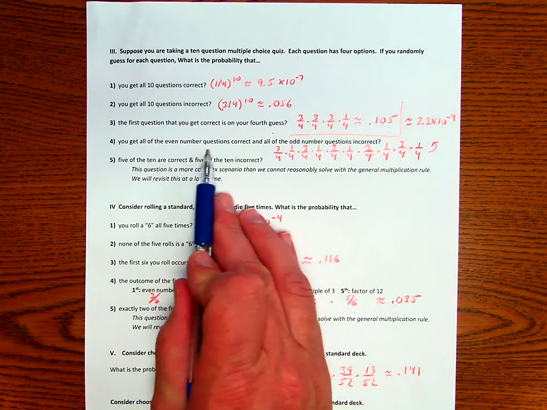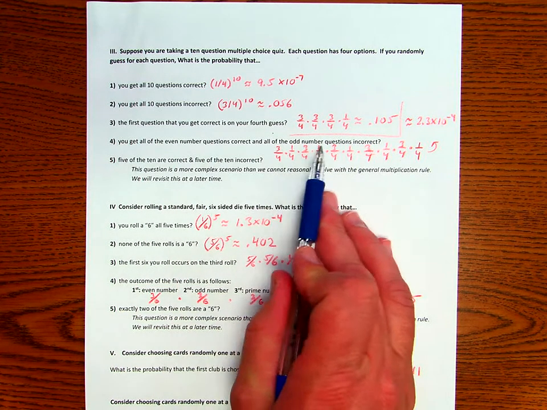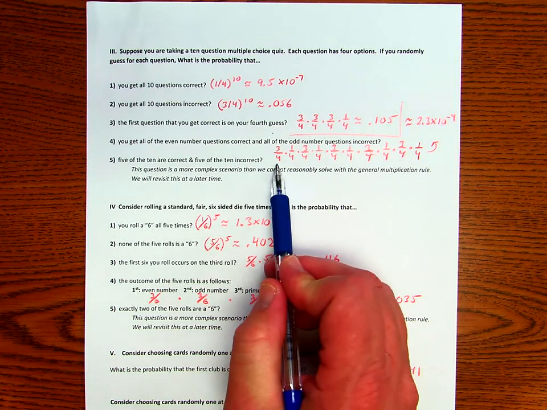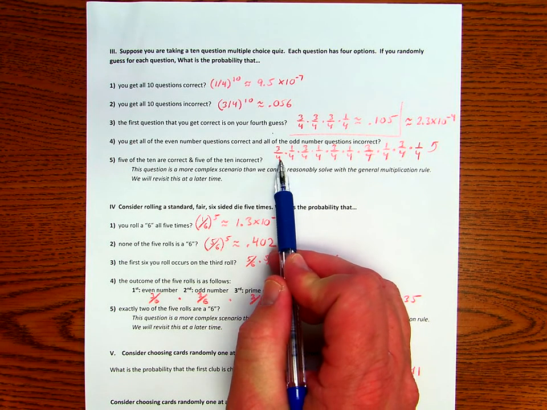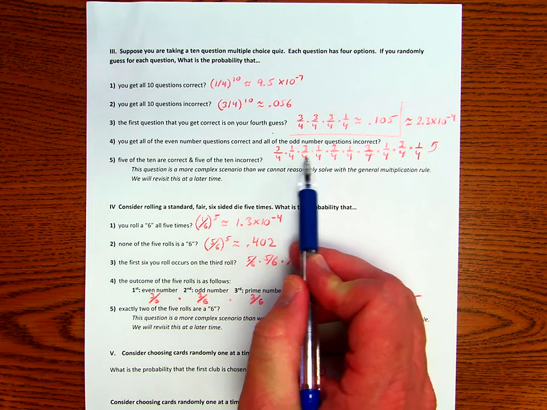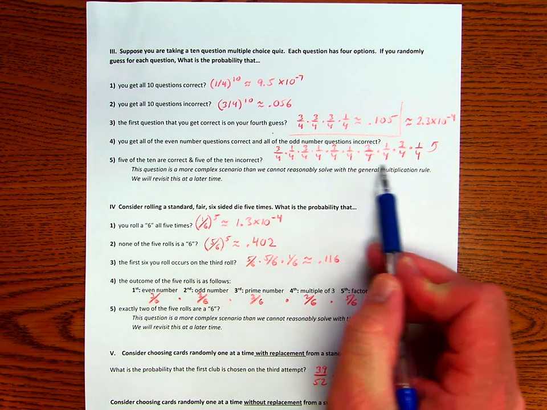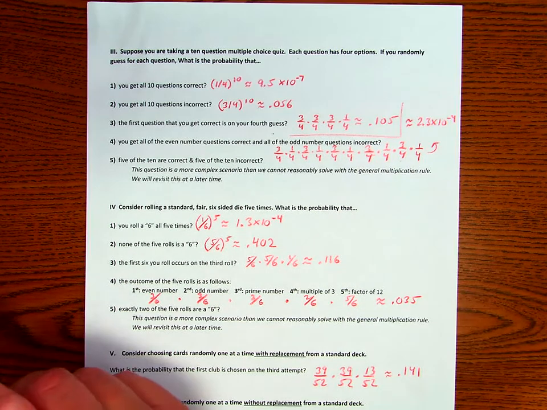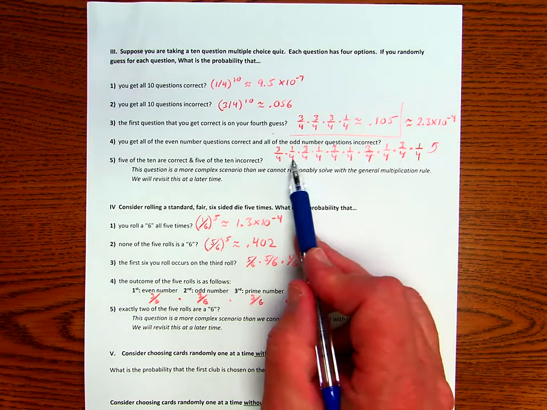Okay, you get all of the even numbers correct and all of the odd numbers incorrect. So the first one's an odd number, that's incorrect. 3 out of 4 chance of that happening. Second one's an even number, you get that correct. 1 out of 4. And 3 out of 4, 1 out of 4, etc. And you get about a 2.3 times 10 to the negative 4th chance of that occurring.